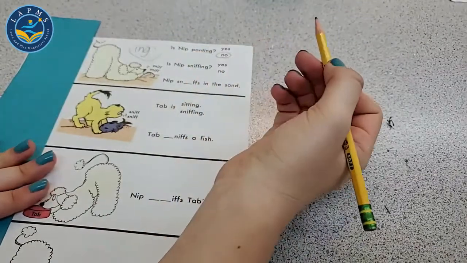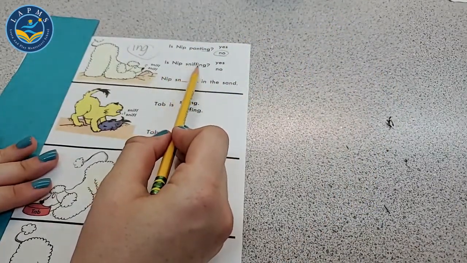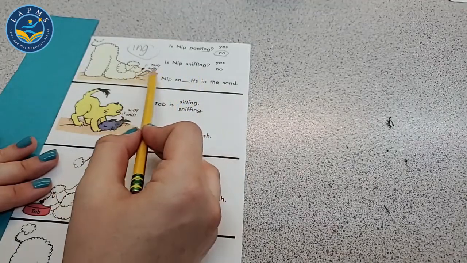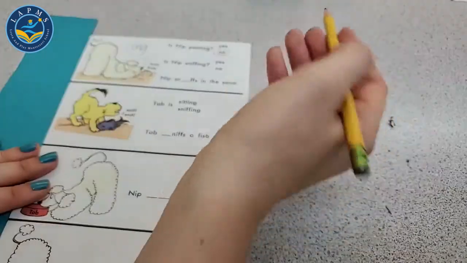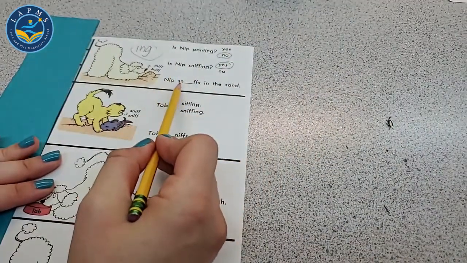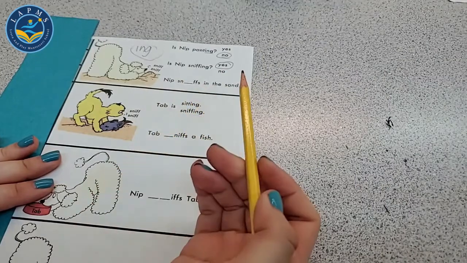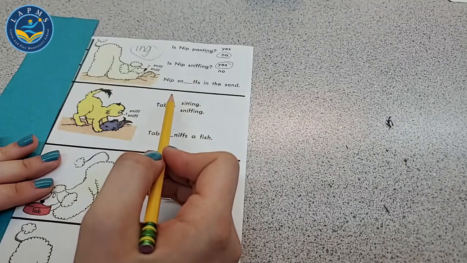No. We'll circle no. Is Nip sniffing? Is he sniffing? Sniff, sniff. Yeah, he is sniffing. Yes. Nip sniffs in the sand. Sniffs in the sand. We're missing a vowel here, right? What vowel are we missing?